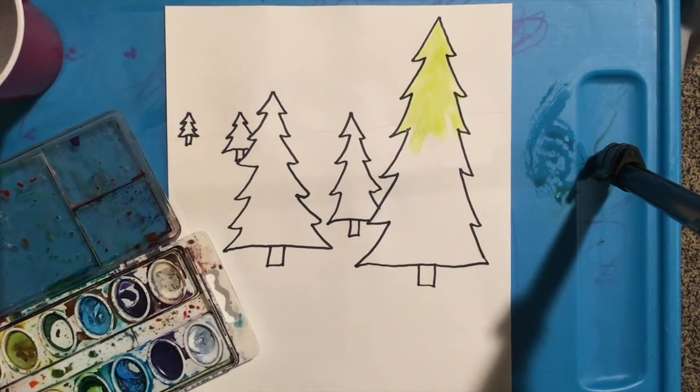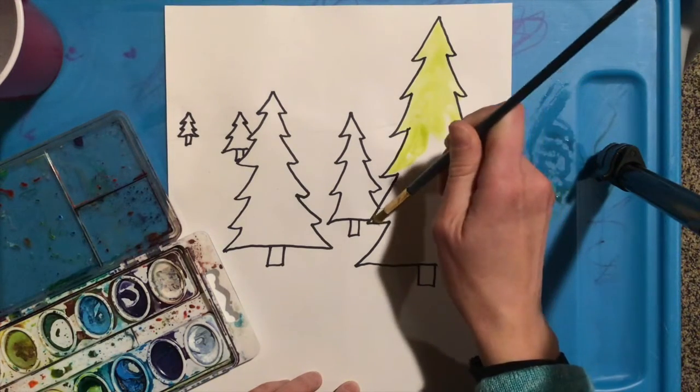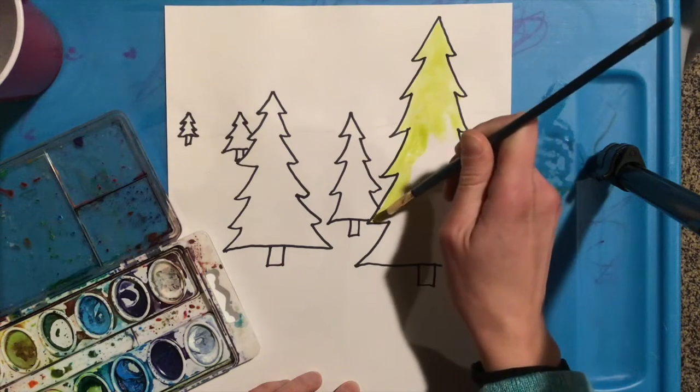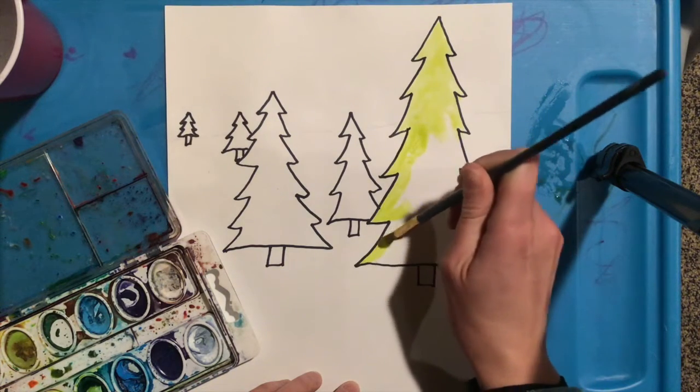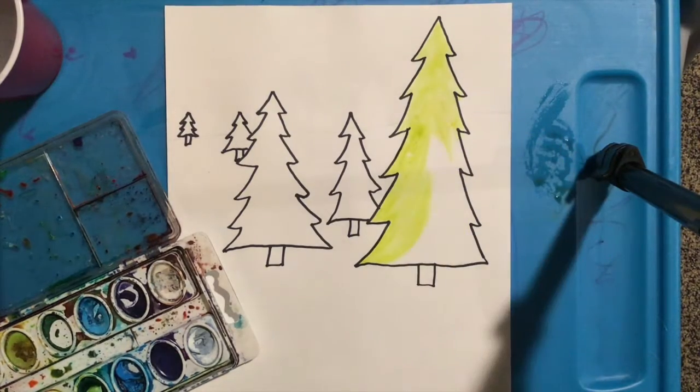Now, most pine trees are not this type of green. So what I will do is, like I said before, just go in with my darker green and kind of mix the two colors together.